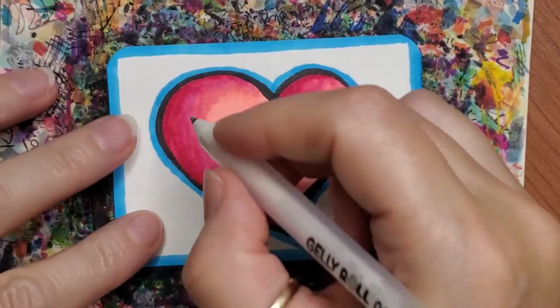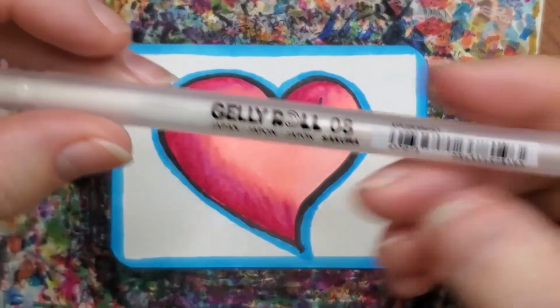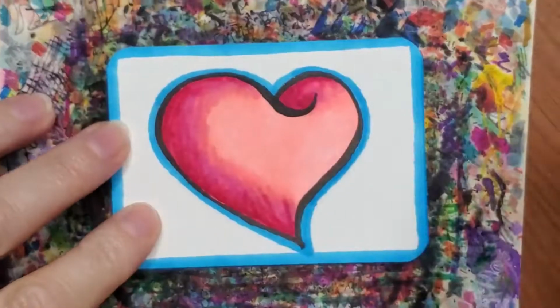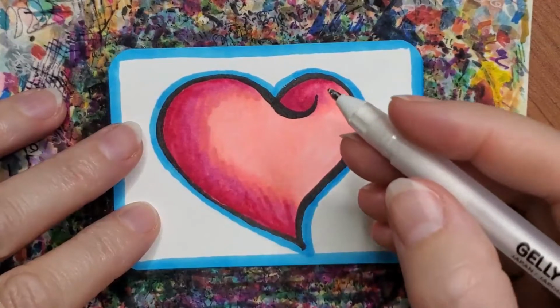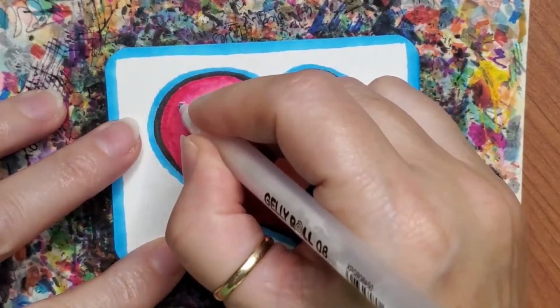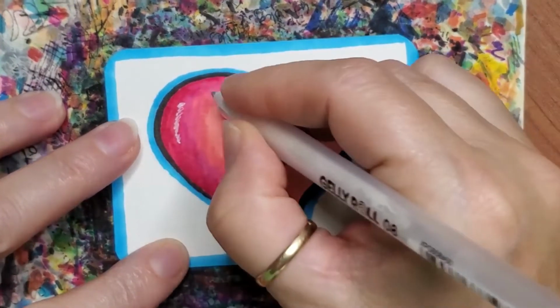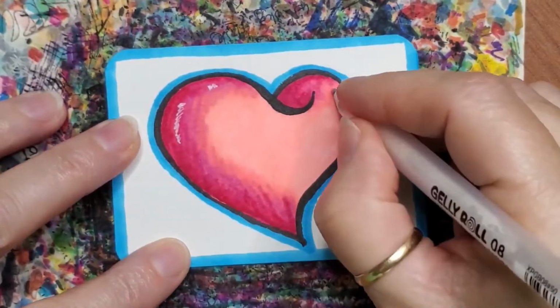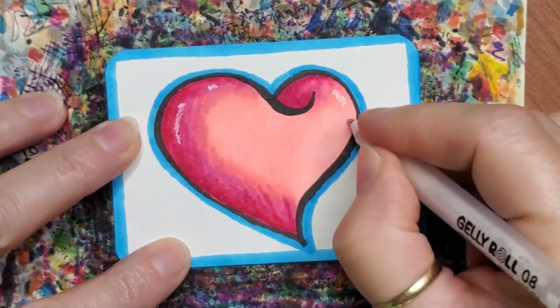The other thing you can do is with a jelly roll pen, a white jelly roll pen. These work really, really good for going over top of markers. I like to add some white highlights just to break up these big areas of color.